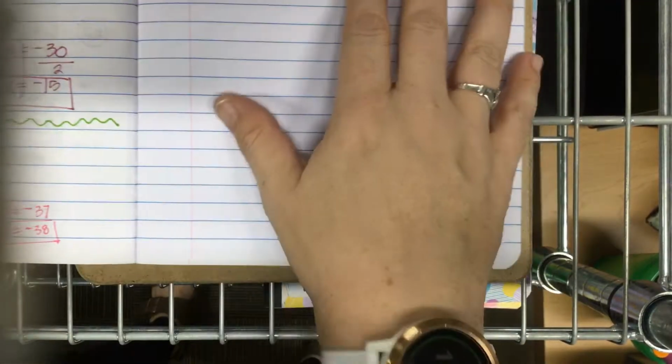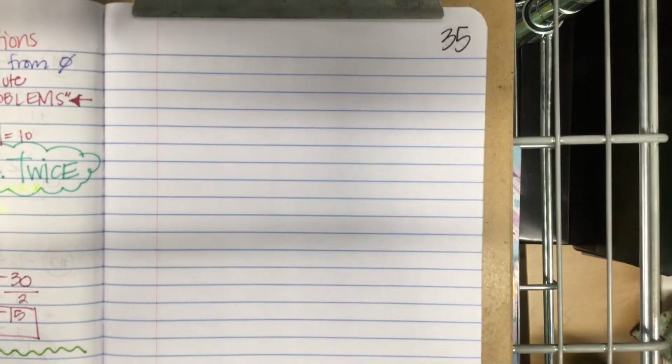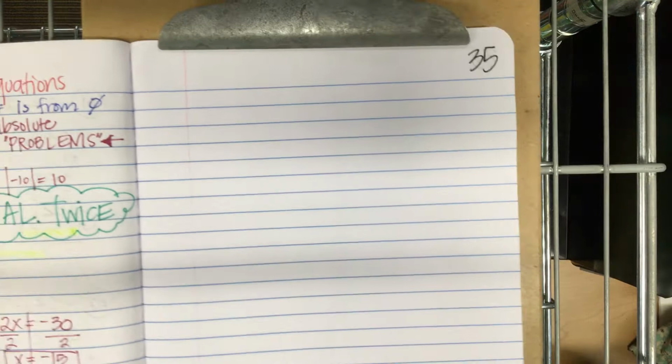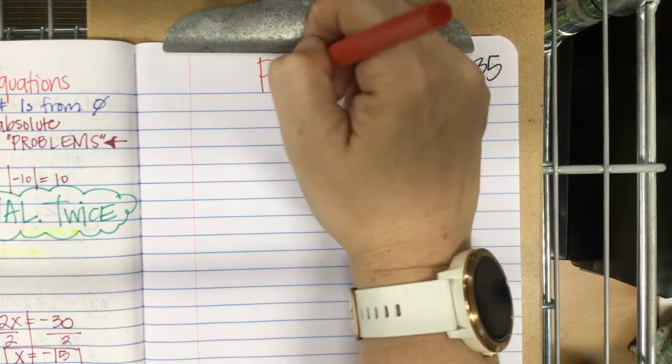Absolute value. You have to solve it twice, because with an absolute value, there are two ways of getting that absolute value answer. Let's practice.